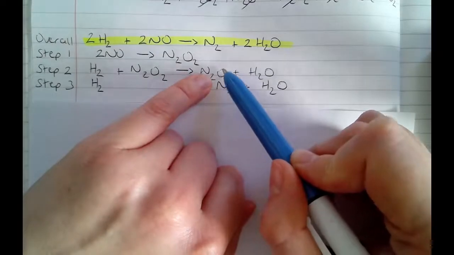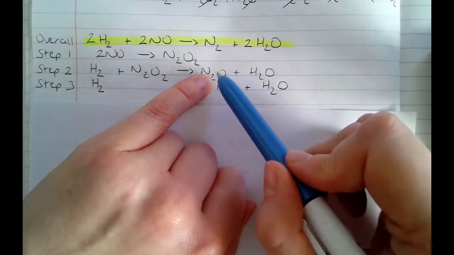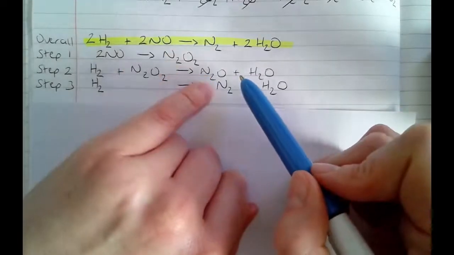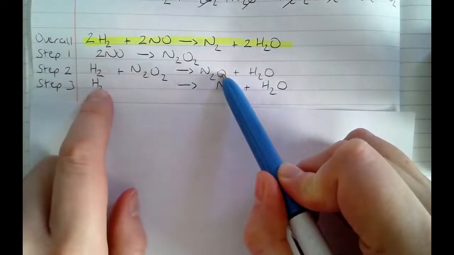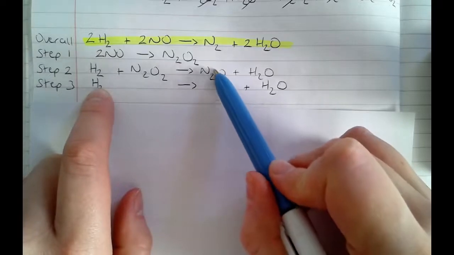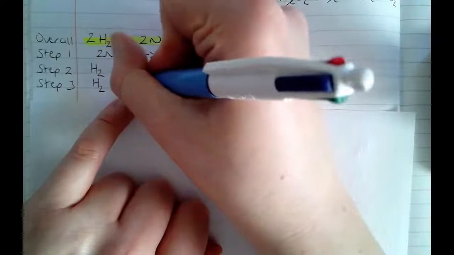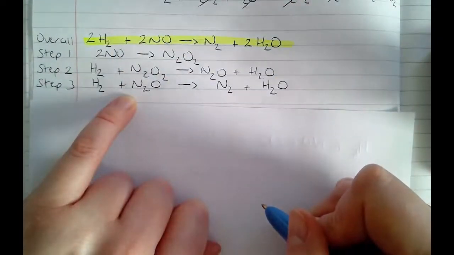Now N2O, as you can see, is not in your overall equation, which means I need to be able to cancel it out. At the moment, if I look at my 3 steps, I've got N2O on the product side, but I don't have it on the reactant side. So I've got nothing to cancel this out with. That means I must need to have N2O here on the reactant side in step 3.